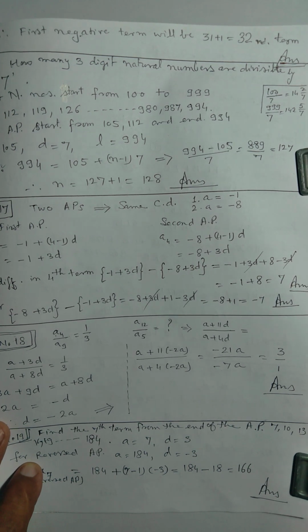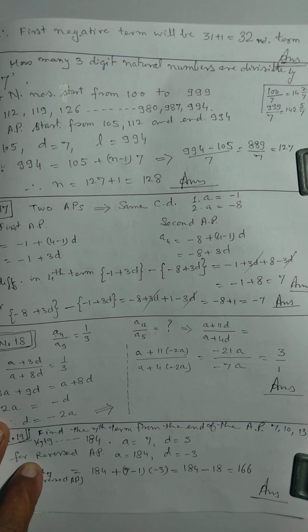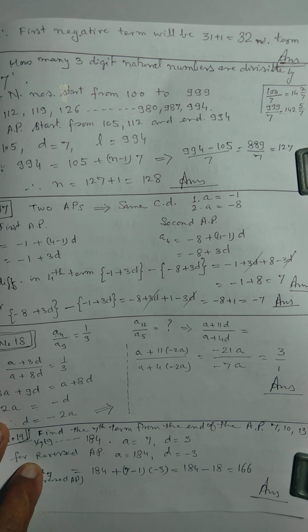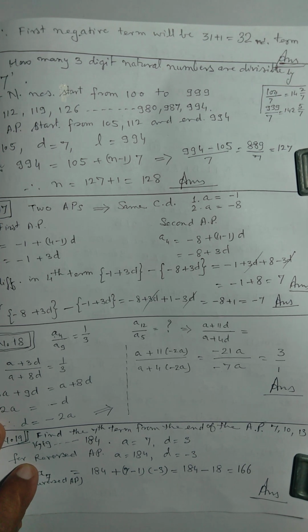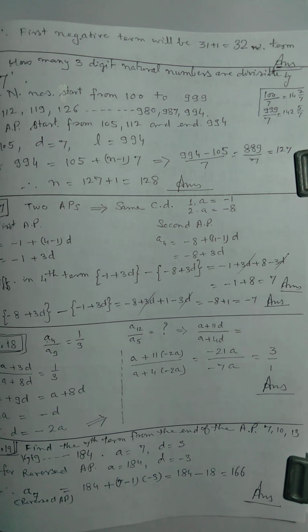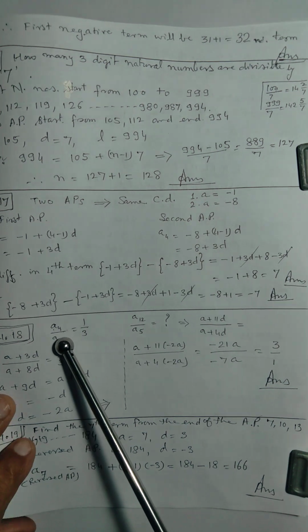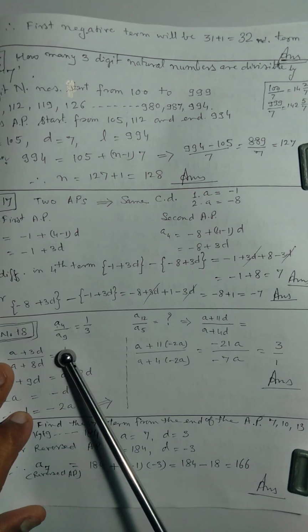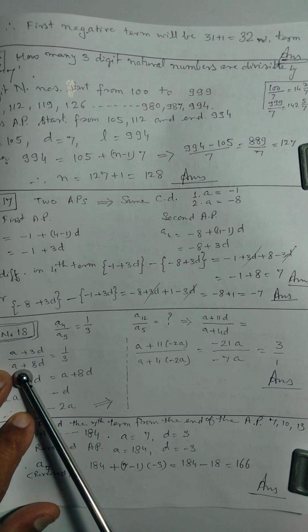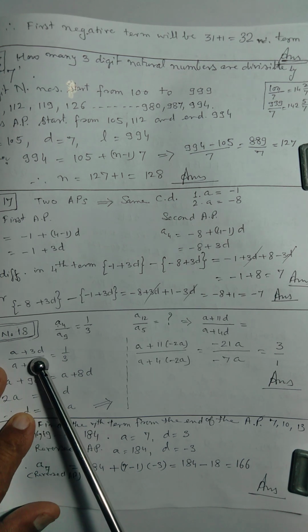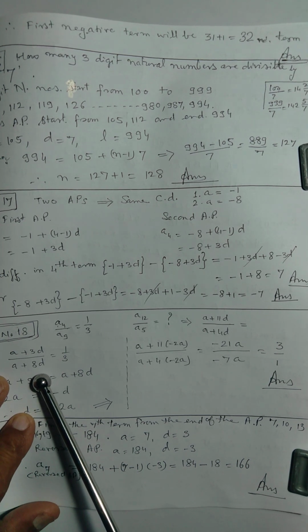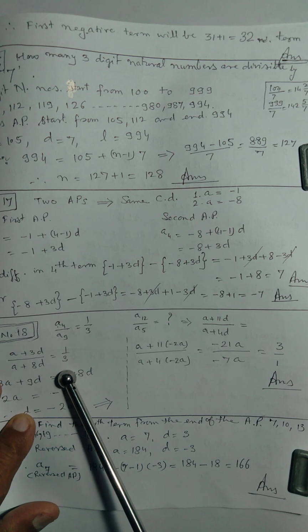Question 18 states that in an AP, the ratio of the fourth and the ninth term is 1:3, find the ratio of the 12th term and the 5th term. You see, the ratio between the fourth and ninth term is 1 by 3. So I have written here a plus 3d upon a plus 8d is equal to 1 upon 3.